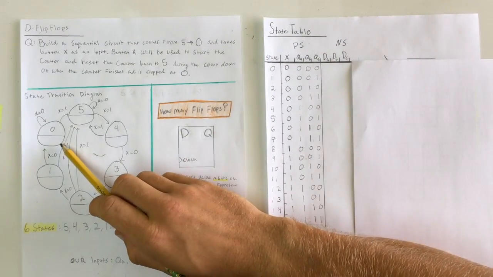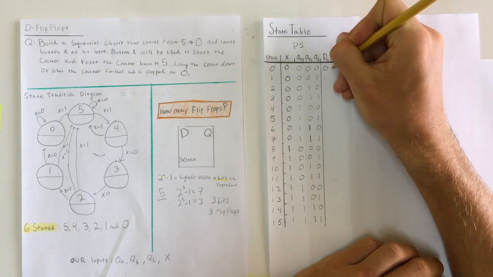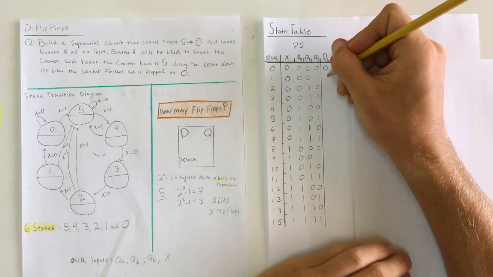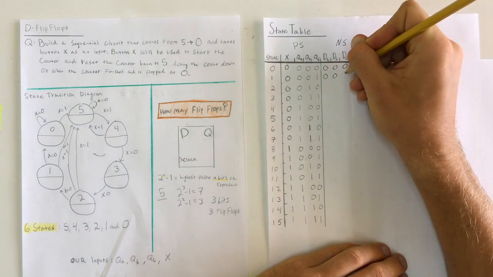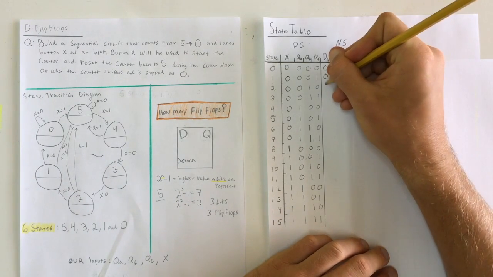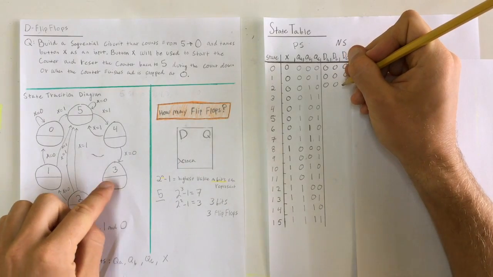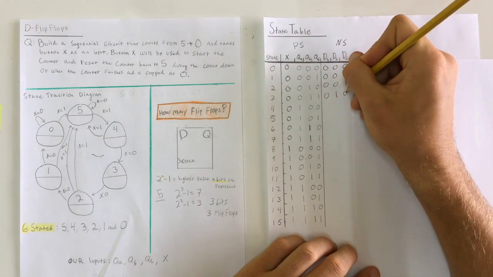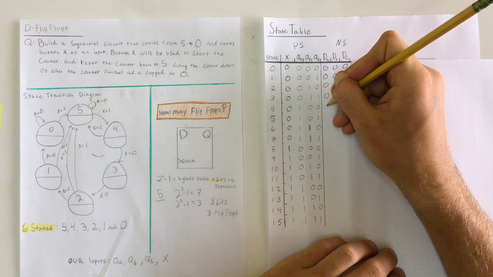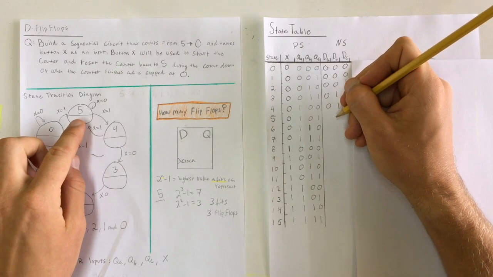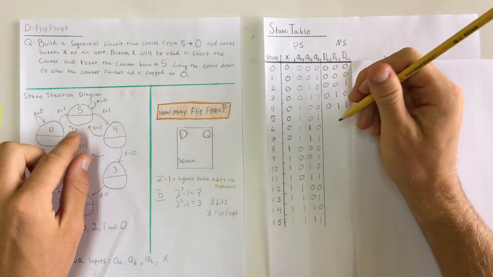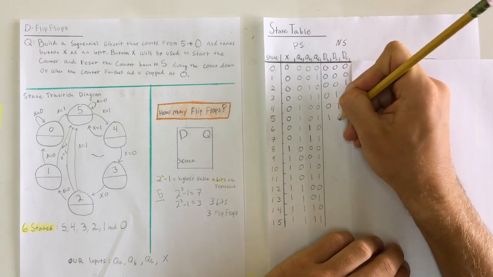So if we're in state 0, for example, and the button is not pressed, then we stay at state 0. If we're in state 1 and the button is not pressed, then we go to state 0. If we're in state 2, right here, and the button is not pressed, then we go to state 1. If we are in state 3 and the button is not pressed, then we transition to state 2. If we are in state 4 and the button is not pressed, then we transition to state 3. If we are in 5 and the button is not pressed, then we remain in state 5.